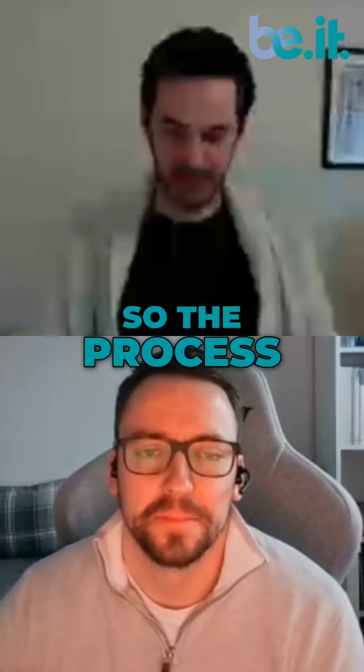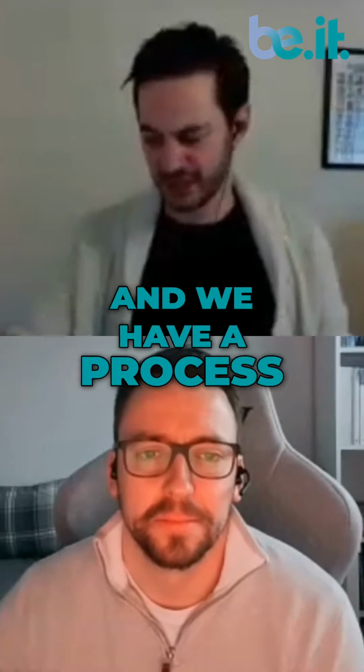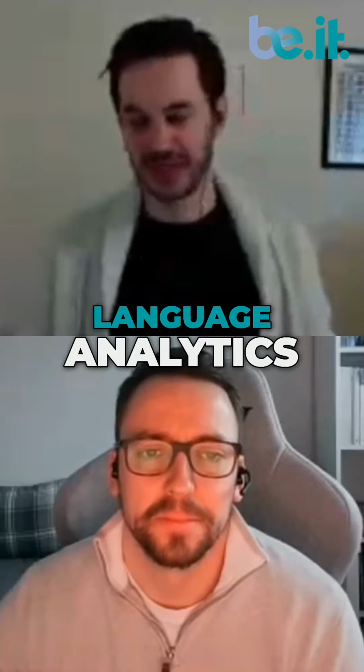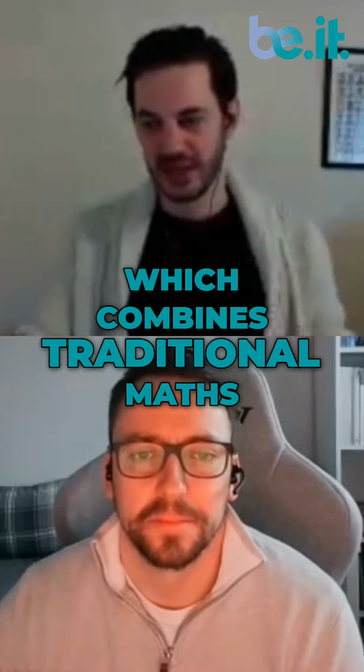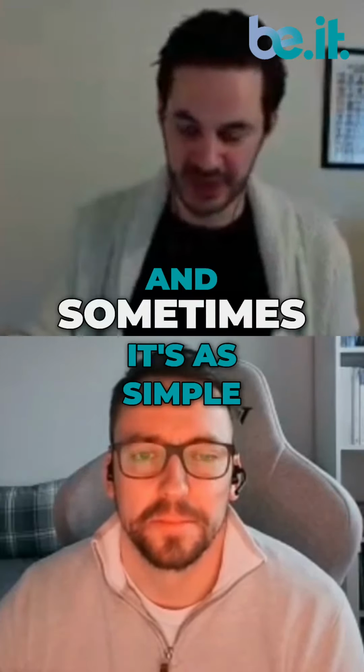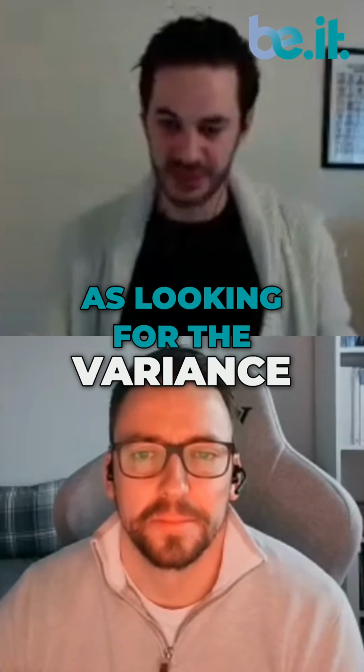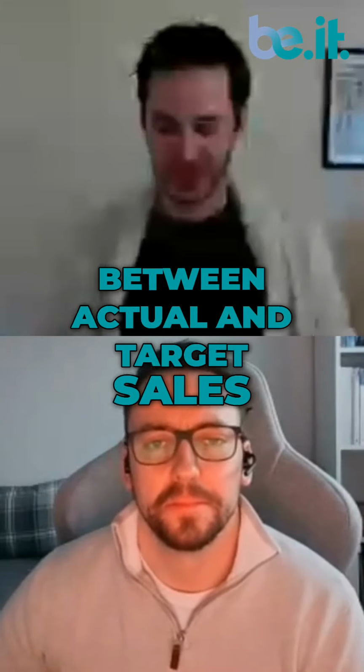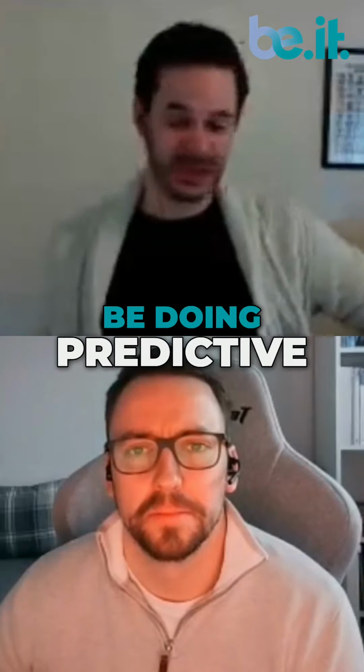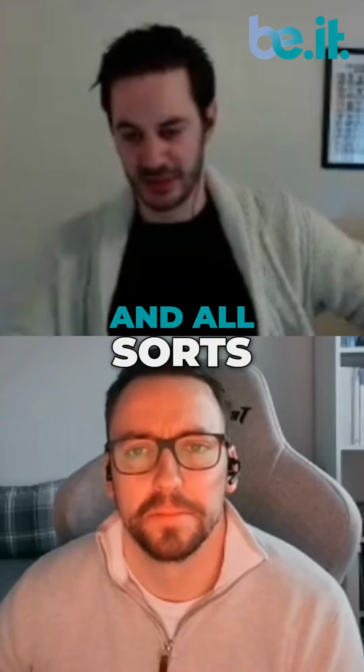So the process we go through is to take raw data and start analyzing it. And we have a process, language analytics, which combines traditional maths often, right? And sometimes it's as simple as looking for the variance between actual and target sales. Or it could be doing predictive or prescriptive analytics and all sorts of complicated stuff.